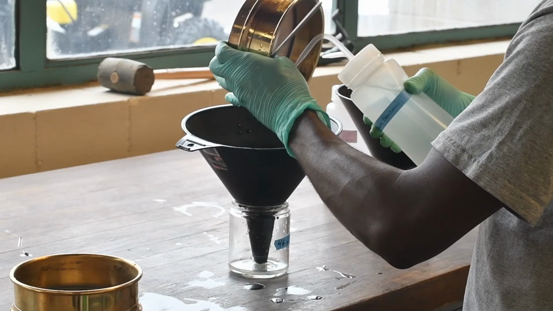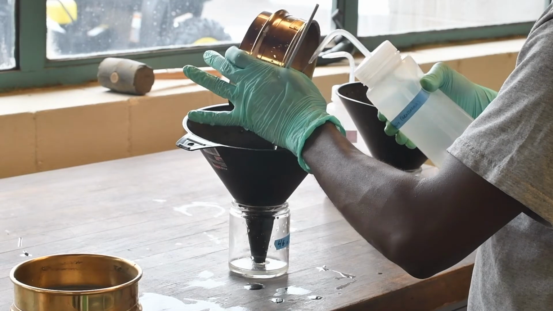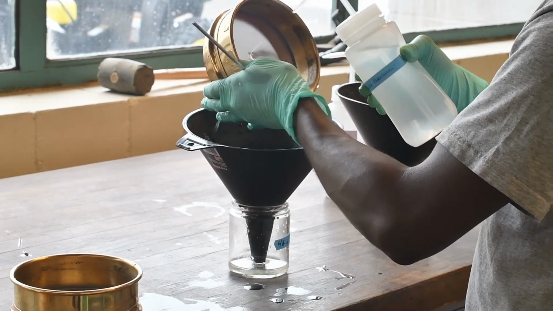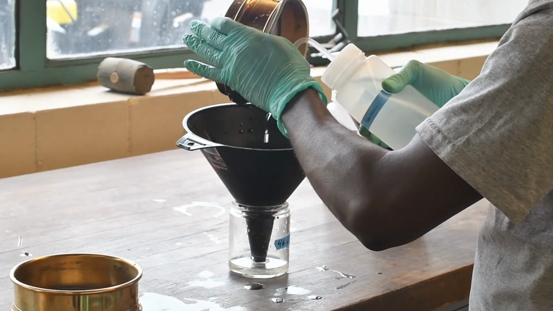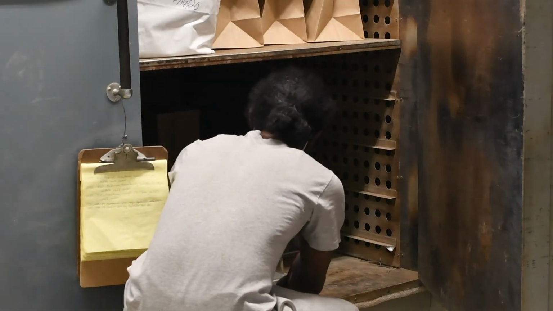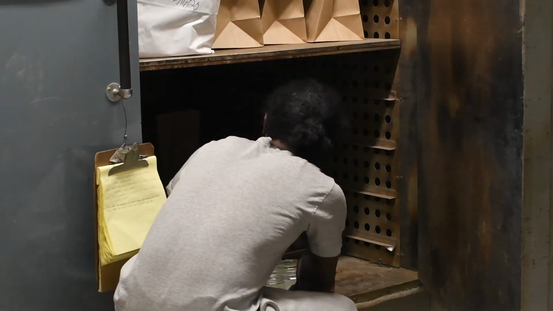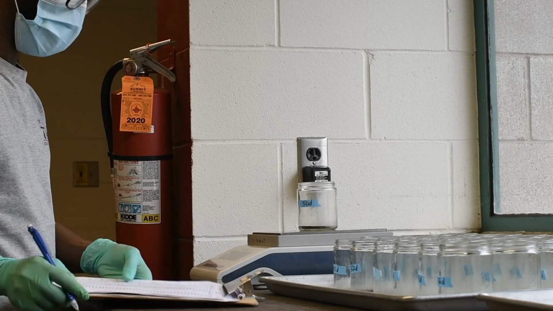You'll see that the sample is ready when the water pouring through the sieve is no longer brown or cloudy. Like before, use the wash bottle to rinse all particles back into the same jar it came from and return it to the oven to dry. When the sample is dry, remove it from the oven and again return it to room temperature. Then, like before, weigh and record the mass of the sample.